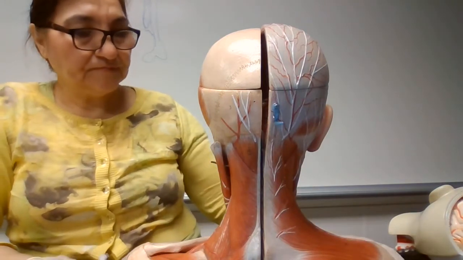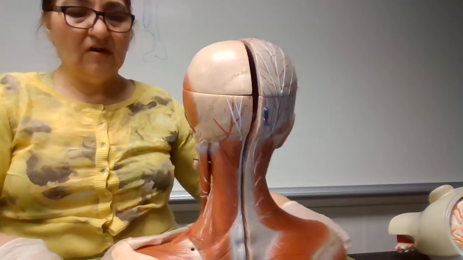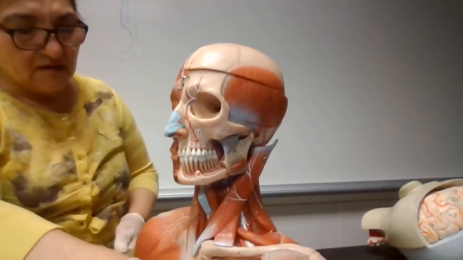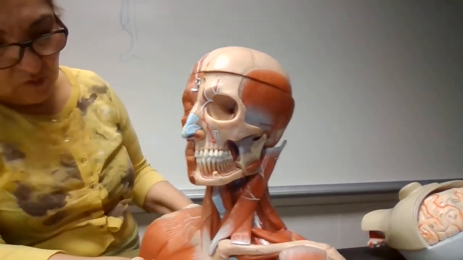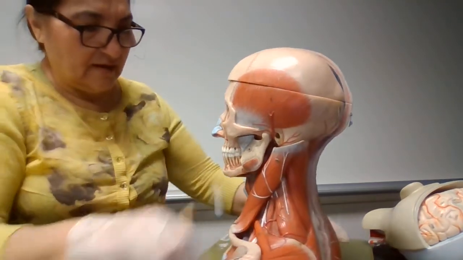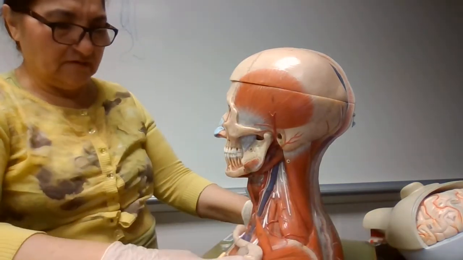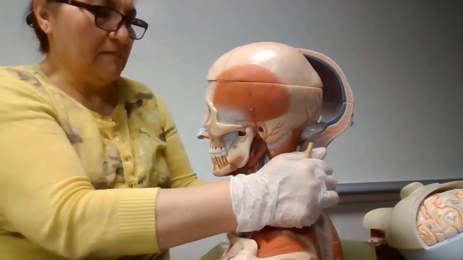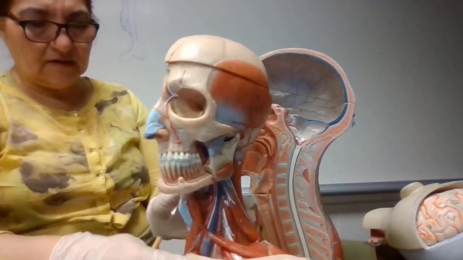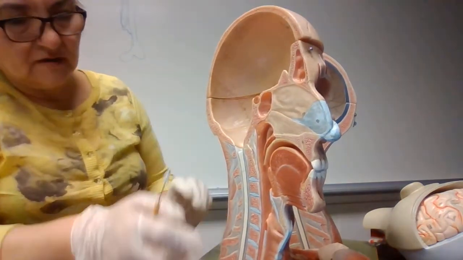Okay, we're done with the facial and neck muscles. Let's talk about the other muscles. They're called hyoid muscles. There are a lot of hyoid muscles and thyroid muscles. Let me make it half for you, and take the scalene because we need them.